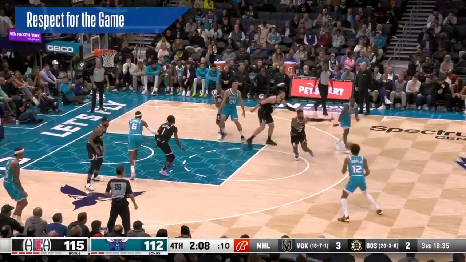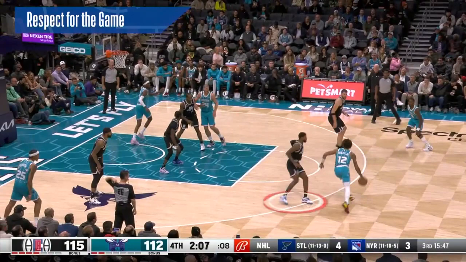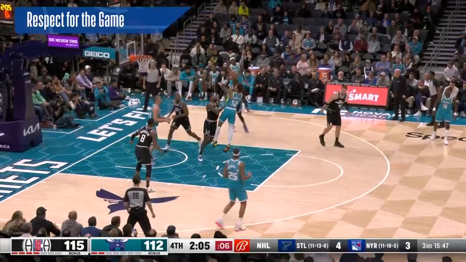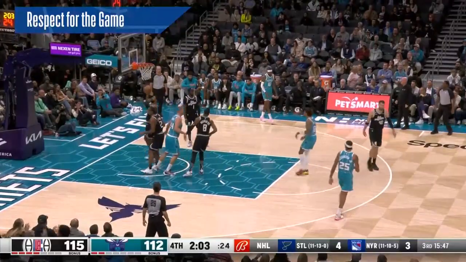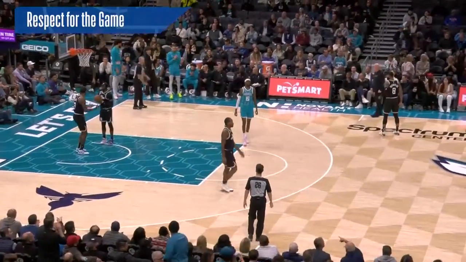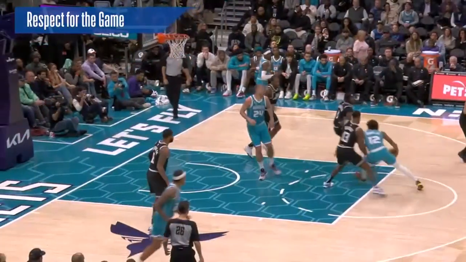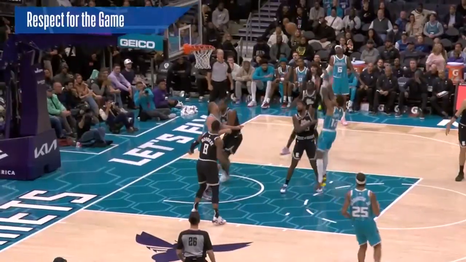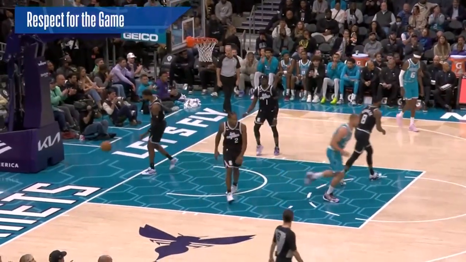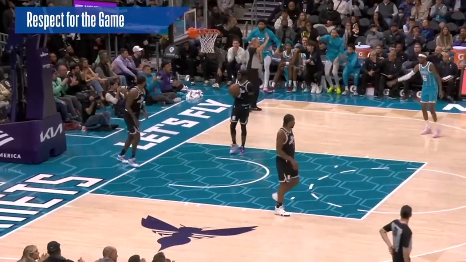One final example of a reaction that exceeds the respect for the game guidelines can be seen here. After the made basket by his opponent, the highlighted player, Paul George, throws the ball forcefully against the basket support. Players are not allowed to forcefully throw or kick the ball against the basket support for any reason. Any violation of this rule will result in a technical foul.